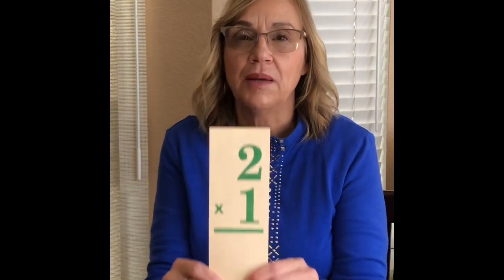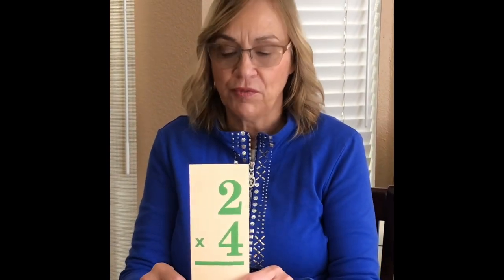Hi boys and girls, we're going to do the twos timetable cards. Here we go. 2 times 1 is 2. 2 times 2 is 4. 2 times 3 is 6. 2 times 4 is 8. 2 times 5 is 10. 2 times 6 is 12.